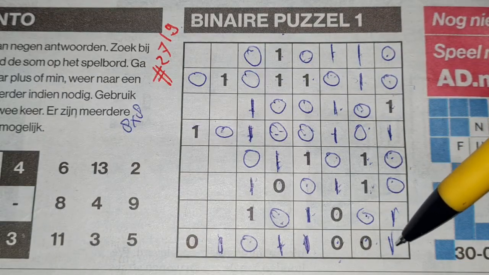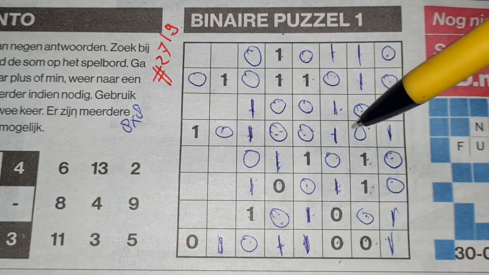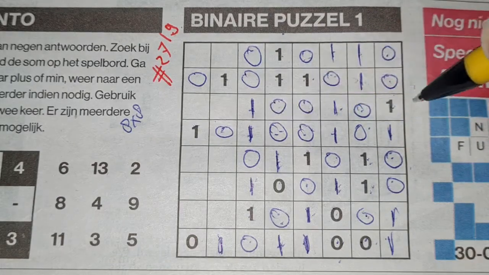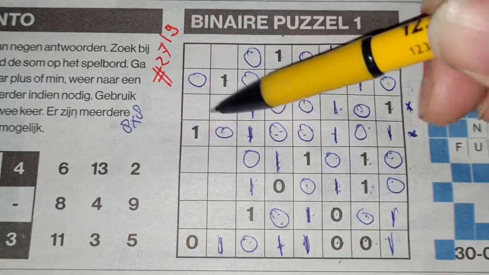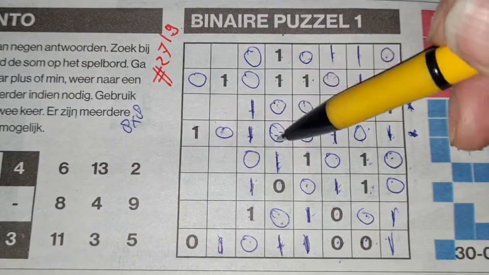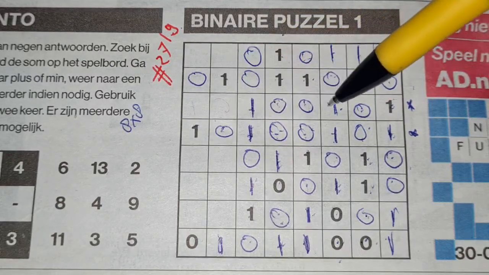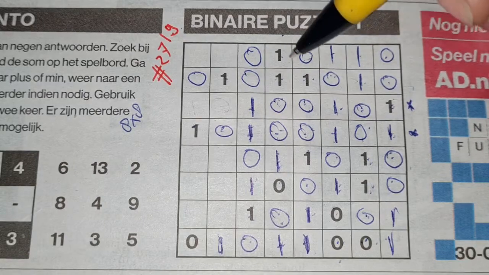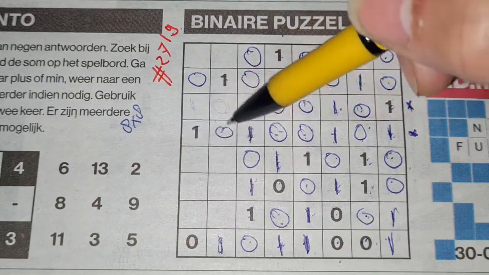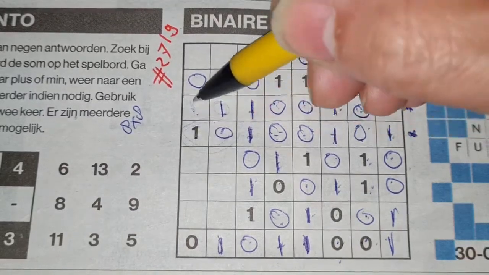Okay. Let me compare. 101. No, 101 here. 101, almost the same, except the last 2 digits. 1100110011, and I cannot place an O and a 1 here because then I will have identical rows, which is not allowed in the binary puzzle. So this cannot be an O, this cannot be an O, and this cannot be a 1. I need to switch those digits. We have an O here, this should be a 1. We have a 1 here, this should be an O.